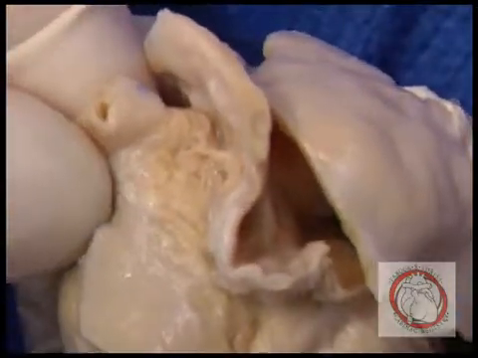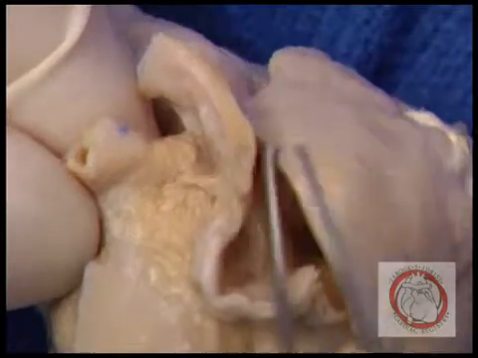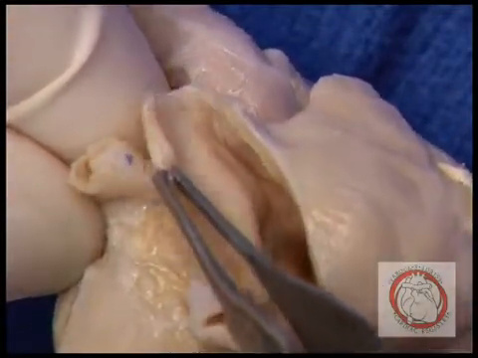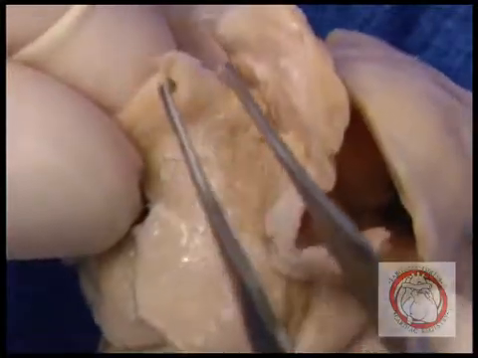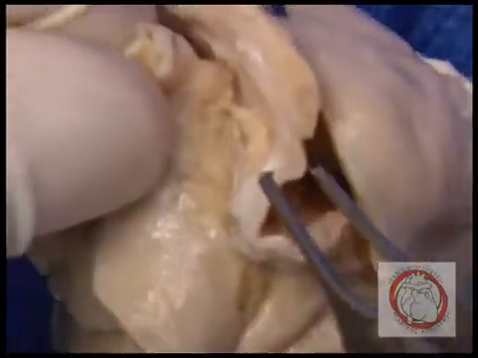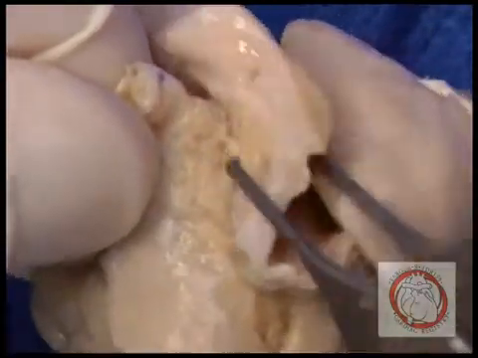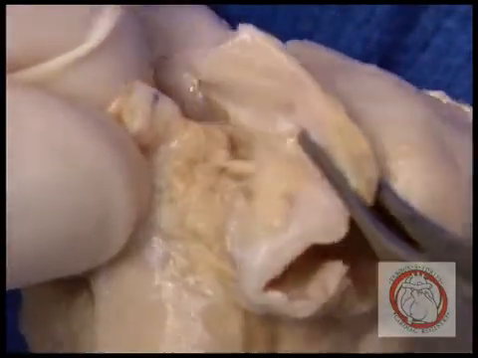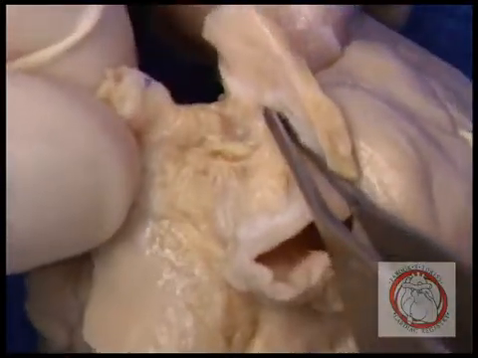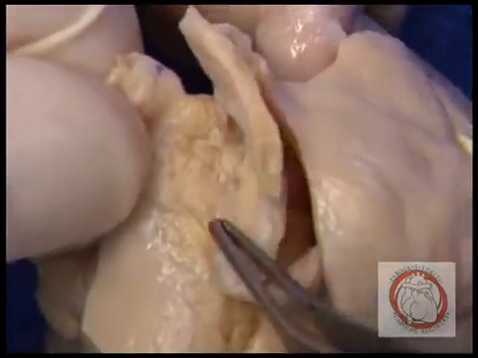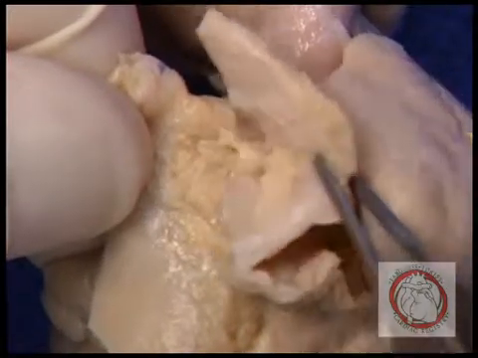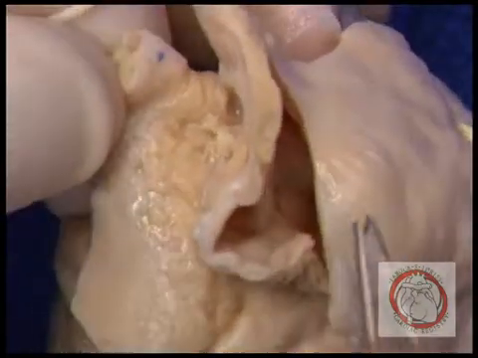In this particular specimen, however, I have dissected the region between the attachment of the superior caval vein to the right atrium and the right pulmonary veins to the left atrium. And having dissected the posterior atrioventricular groove, you can see this very deep groove that interposes between the walls of the right atrium and the left atrium.